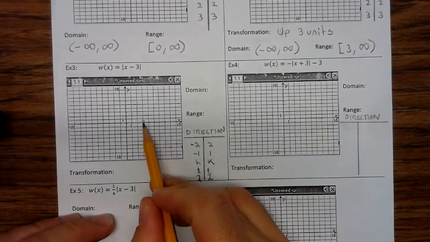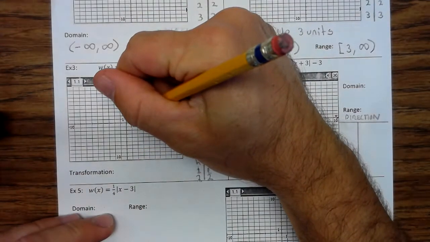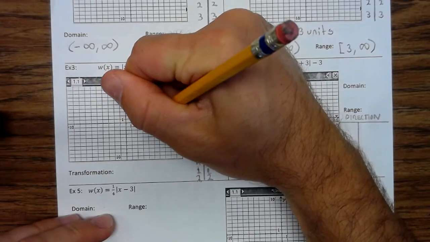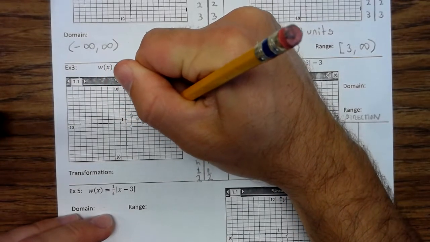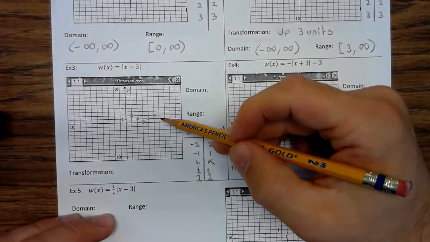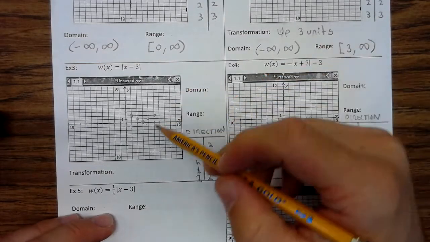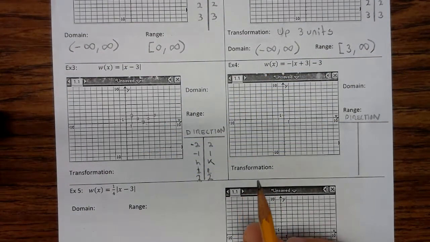So from the new vertex, we move left 2 up 2, left 1 up 1, right 1 up 1, right 2 up 2. And really, you could have your directions all the way up to 10, 10, 11, 11, but that's enough to give you the shape.